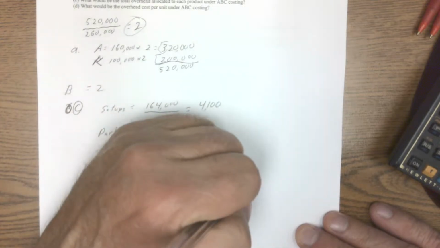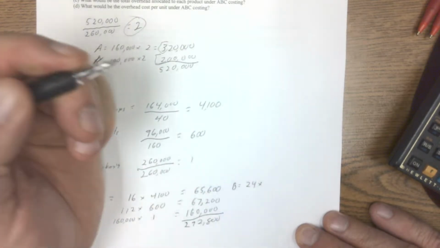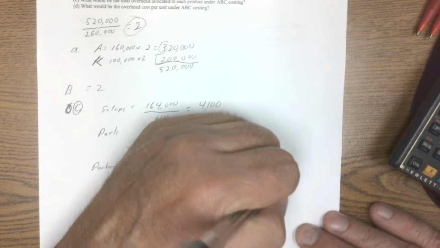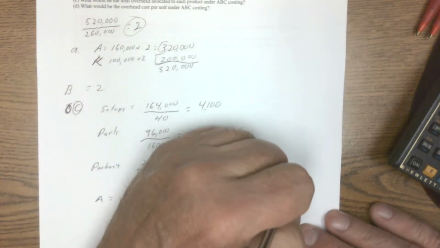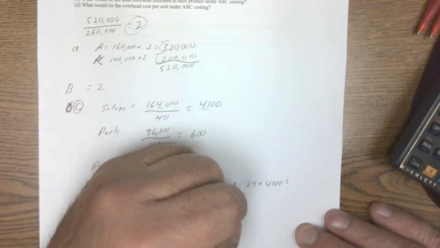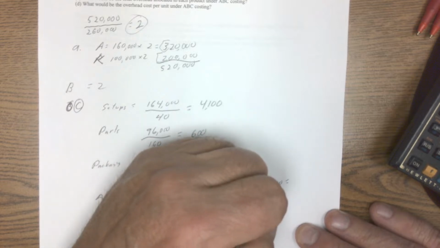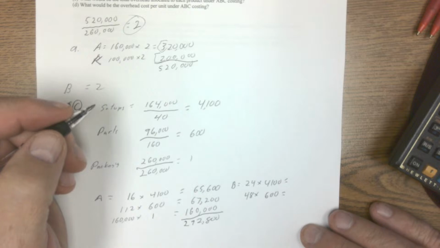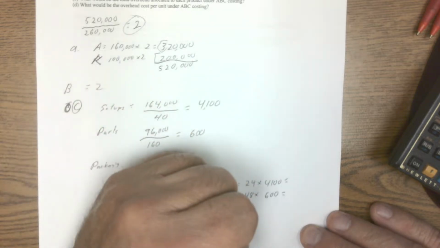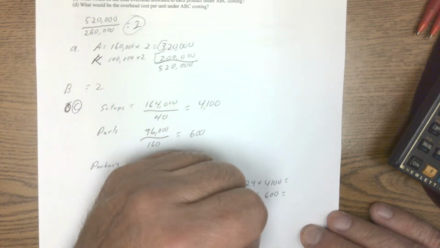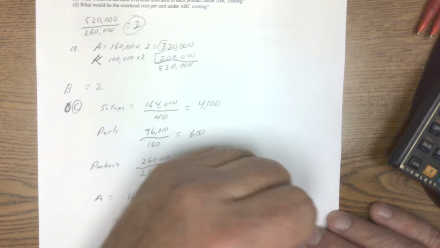And for B, you would get 24 times 4,100. You would get 48 times 600. And you would get 100,000 times 1.